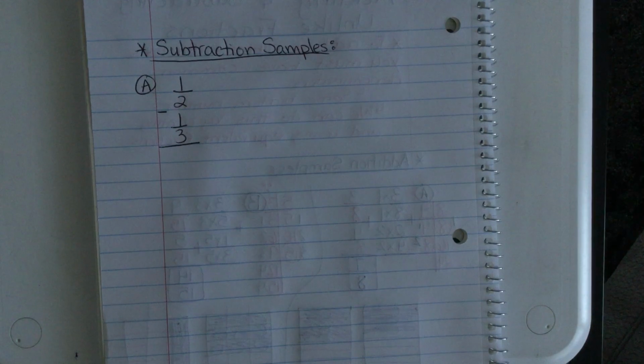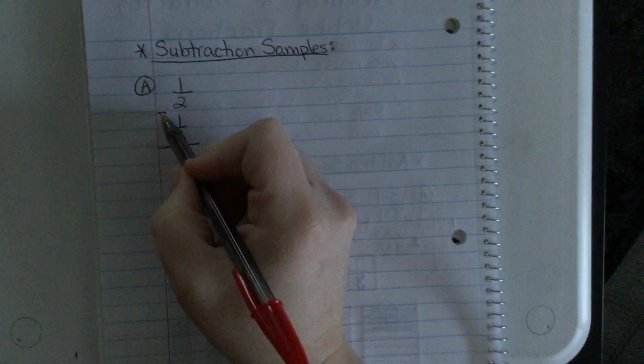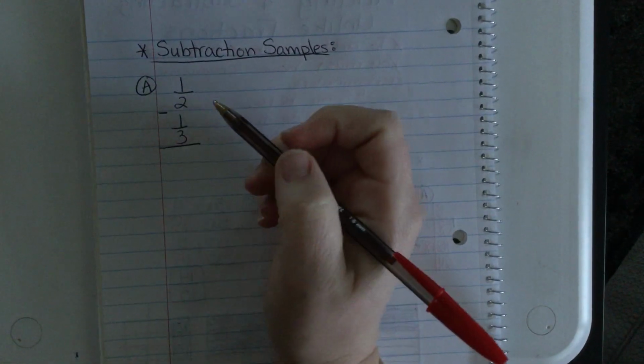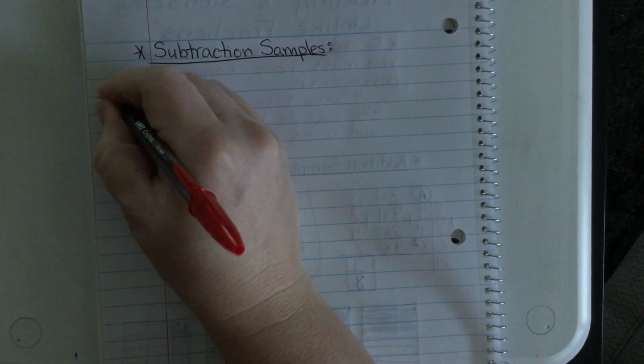Same thing as addition. All the rules for subtracting fractions are the exact same as adding fractions. All the steps are the same. The only thing that's different is instead of adding at the end, we're going to subtract. So I'm still going to make my little table because I like my tables.